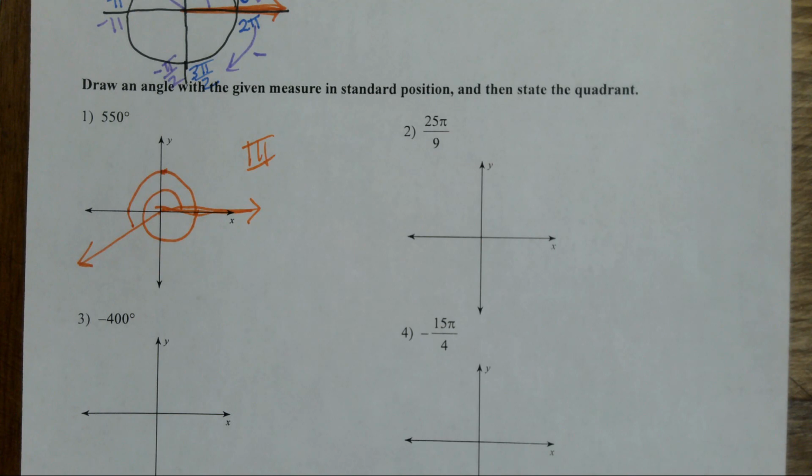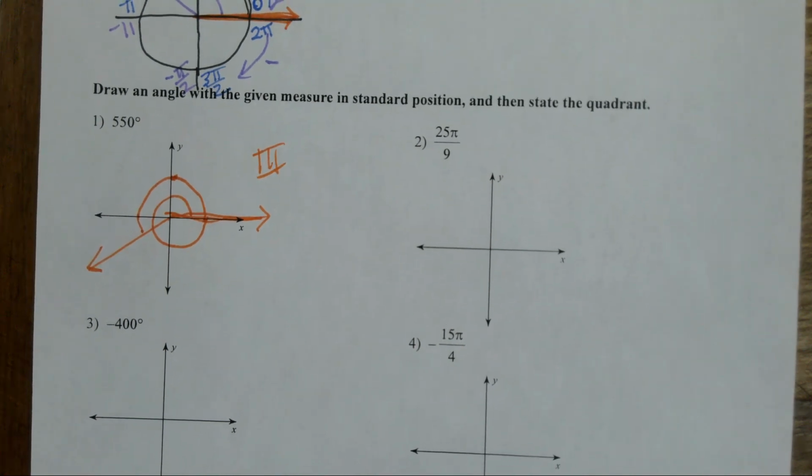Don't be afraid of the radians. Sometimes we're scared because we see the fractions, and I don't want you to be afraid of the fractions. They're really easy to work with because whole pies are going to land on the x-axis, half pies are going to land on the y-axis, and then any other thing in between will land in a different quadrant in between. So what I always do is I think of things in terms of whole and half pies.